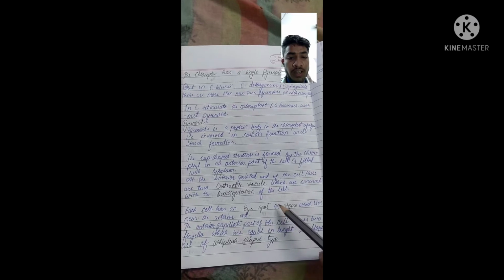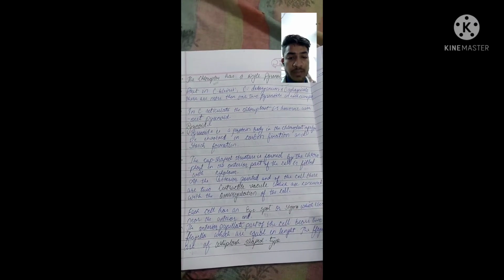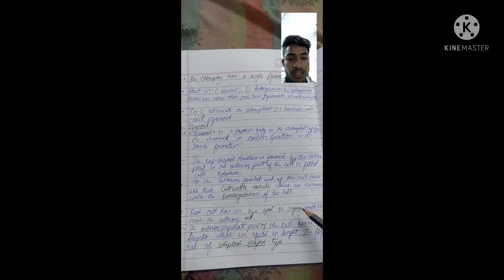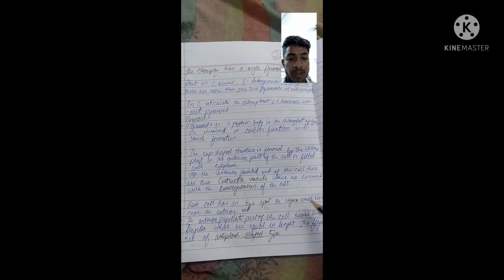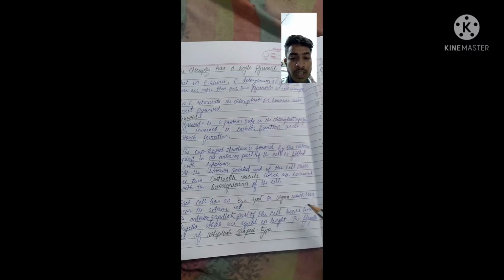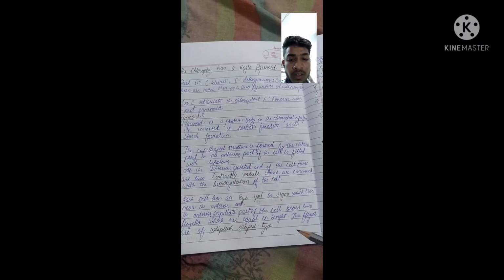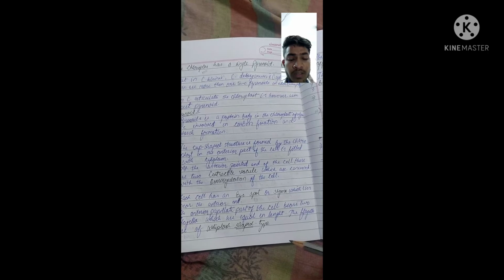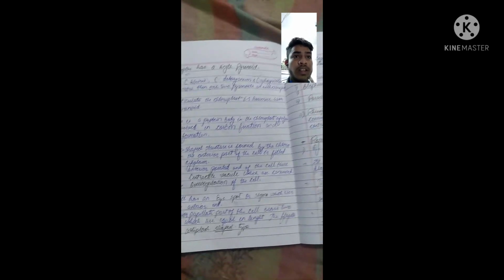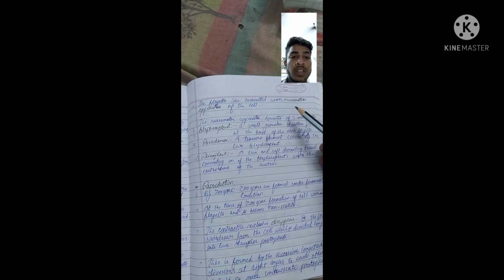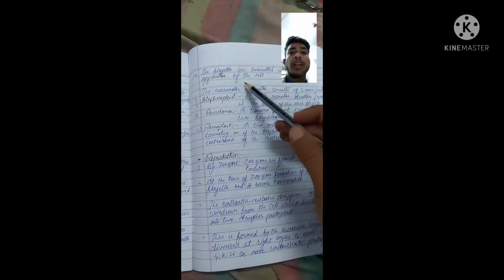Each cell has an eye spot or stigma which lies near the anterior end. The anterior papillate part of the cell bears two flagella which are equal in length. The flagella are of whiplash type. The flagella are associated with the neuromotor apparatus of the cell.